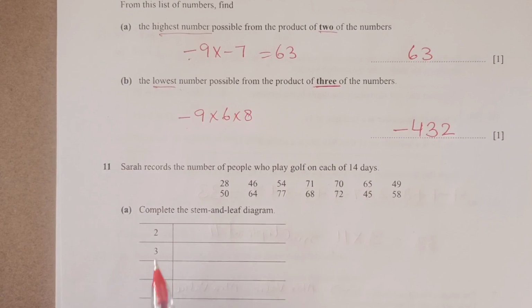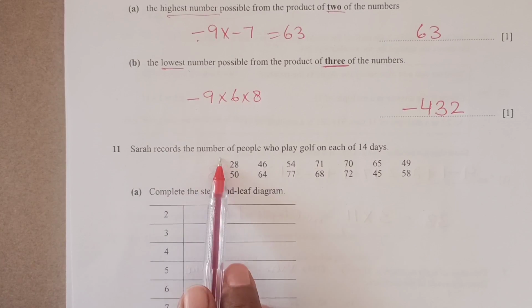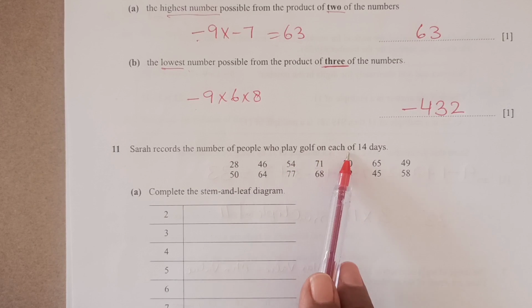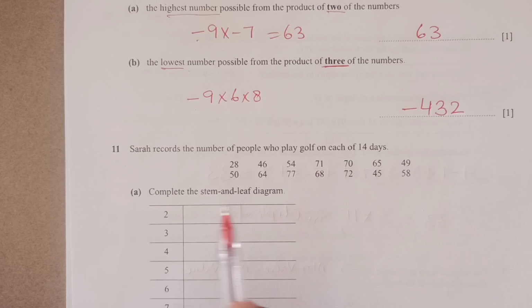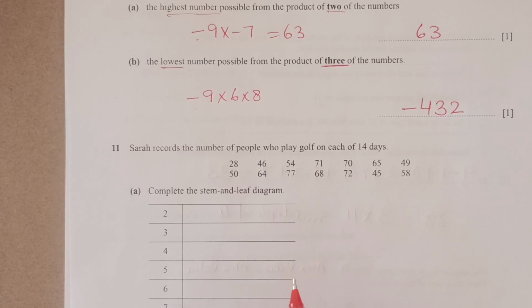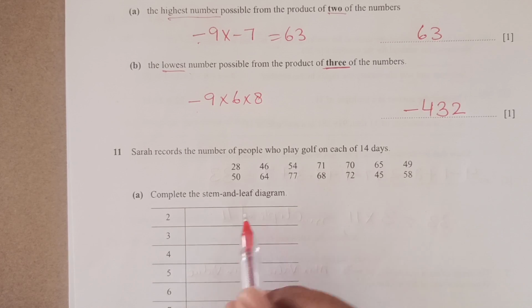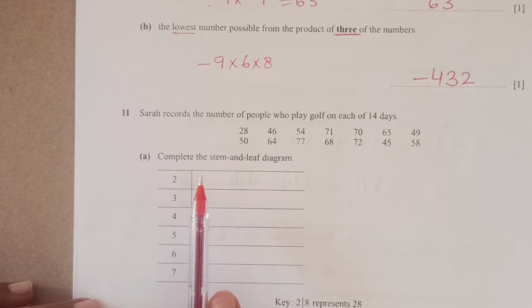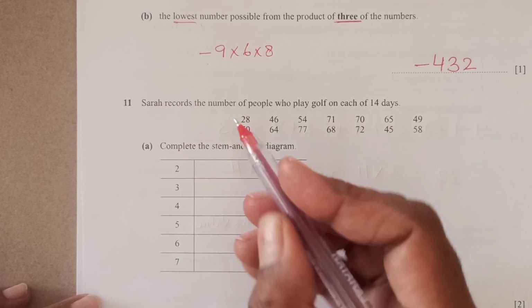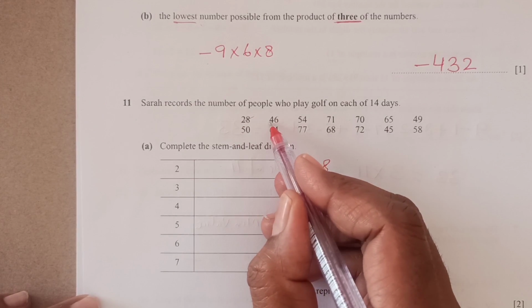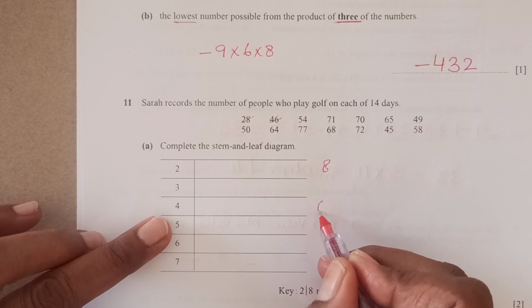Now number 11. Sarah records the number of people who play golf on each of 14 days. So we have 14 days here. Complete the stem and leaf diagram. Whenever you do a stem and leaf diagram, first you write your numbers on the side, so that we write all the numbers in order. So 28, I will write 8 here. 46, 4 and 6, this is 6 here.